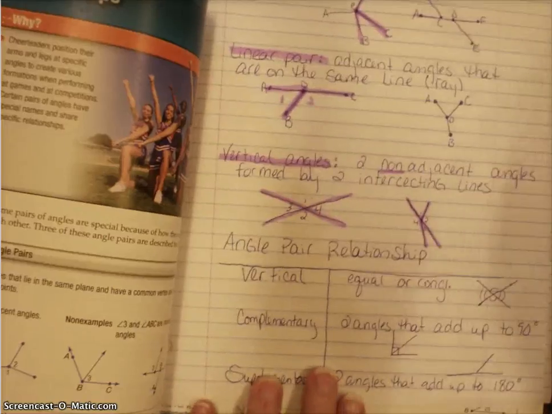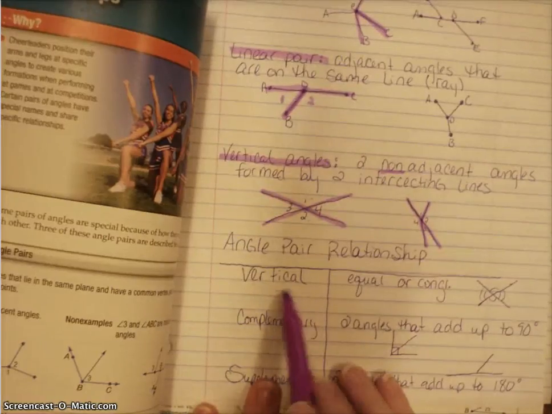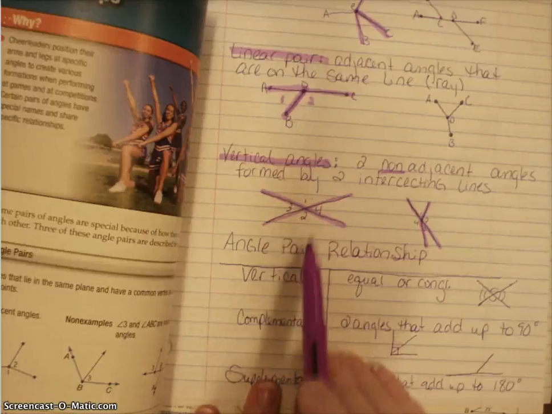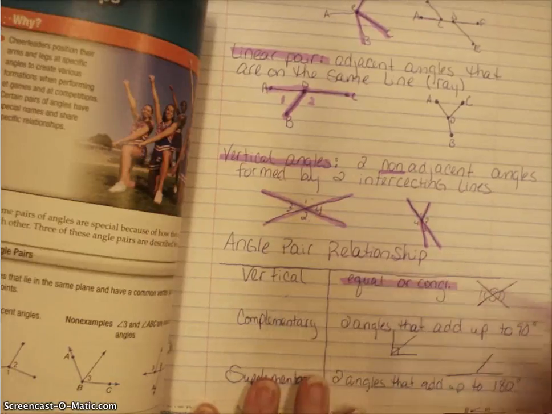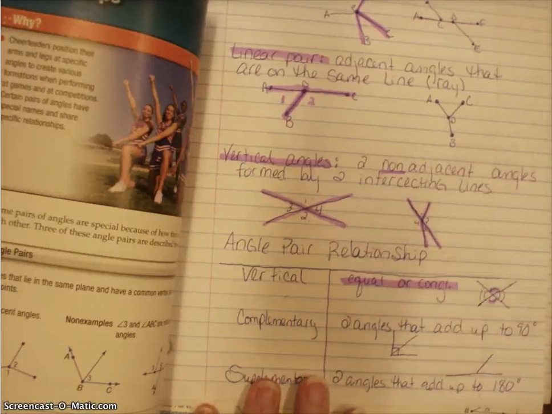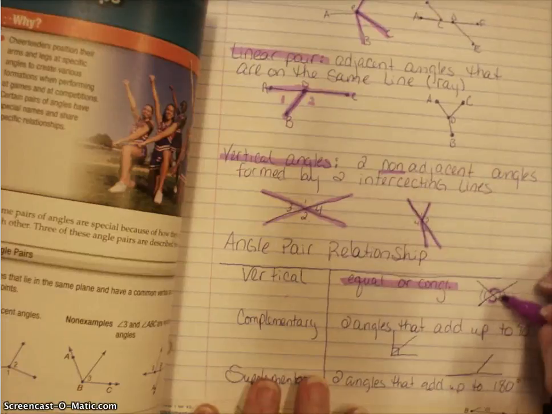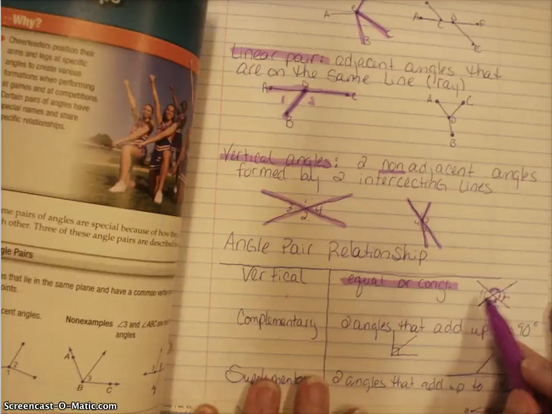Here's what you need to know about each of these. Vertical angles. If you decide that an angle is vertical, then those are equal. And you'll see that they will draw a little arc showing that this angle and this angle are the same. If they draw two arcs, it's just showing you that those are the same, but they're not the same as that. Okay?